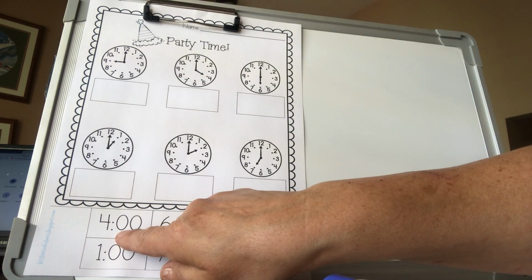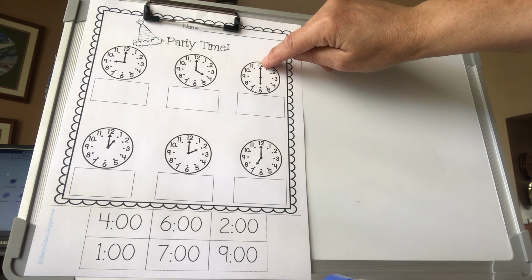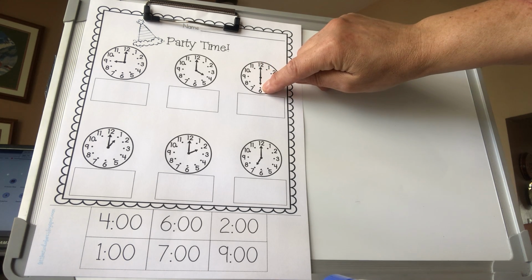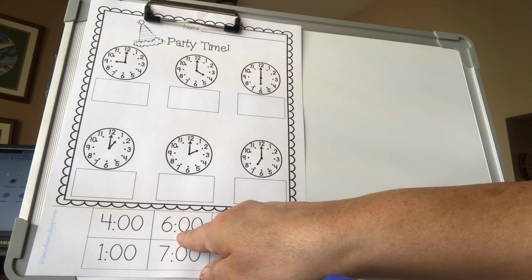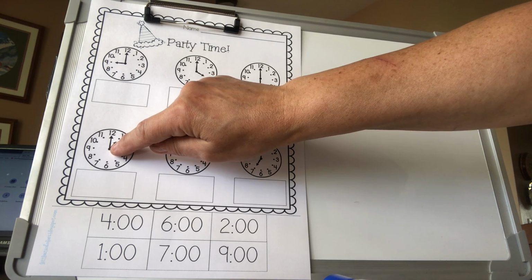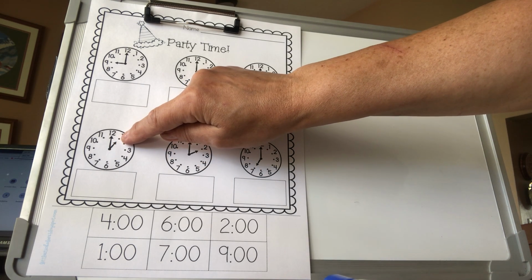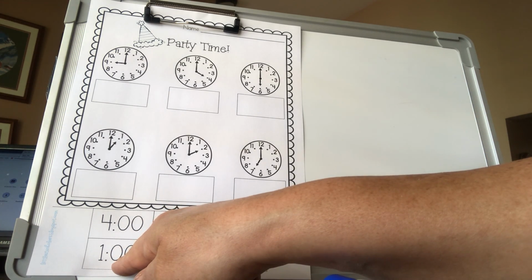And there's your 4. This one, the minute hand is on the 12 and the hour hand is pointing to the 6. So now it is 6 o'clock. This one, I want you to pay attention to the hour hand. The hour hand is pointing to the 1. So that makes it 1 o'clock.